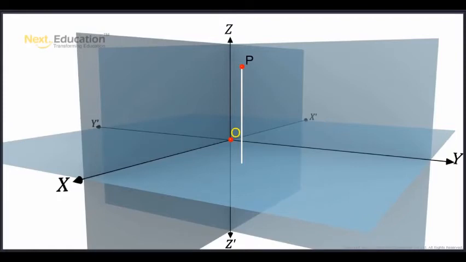Let this perpendicular meet the xy plane at point Q. Then, we drop a perpendicular from Q on the x-axis. This meets at a point, say R. Distance OR is the x-coordinate. RQ is the y-coordinate and PQ is the z-coordinate.